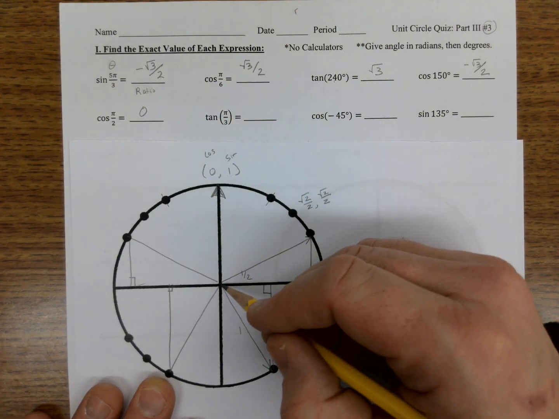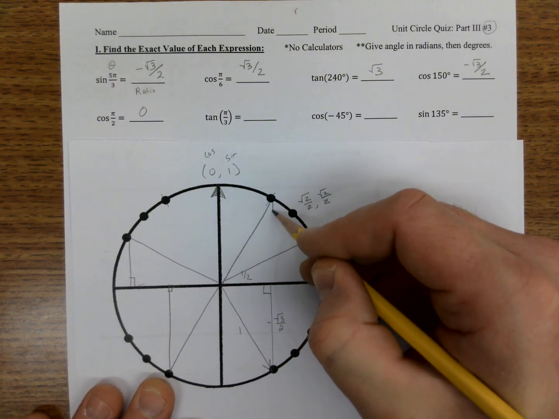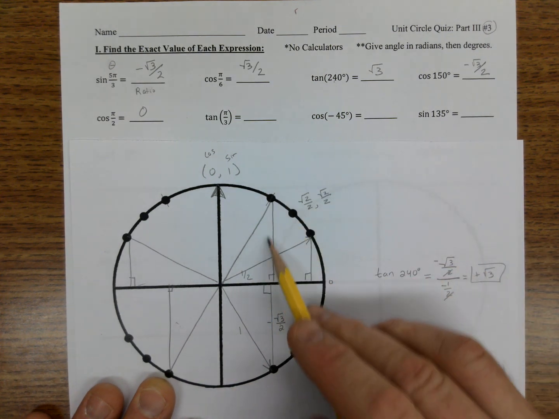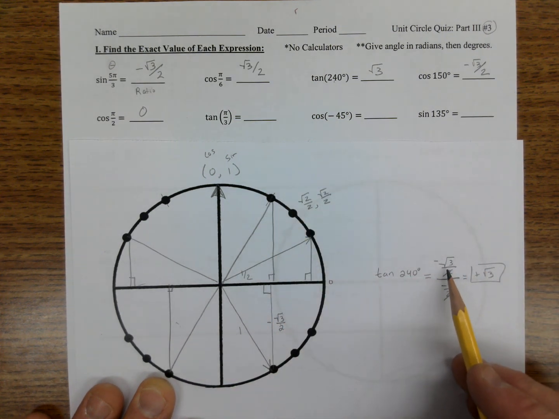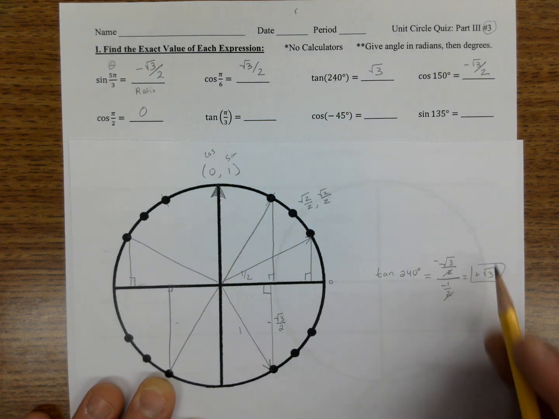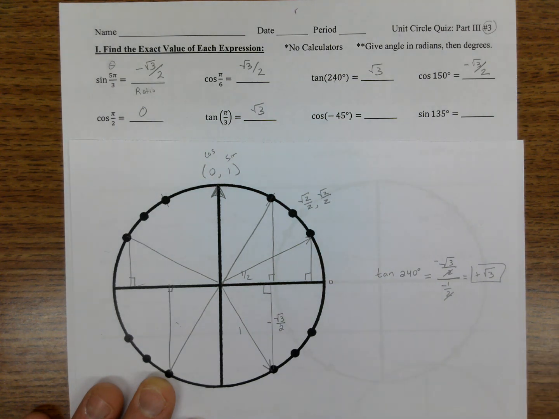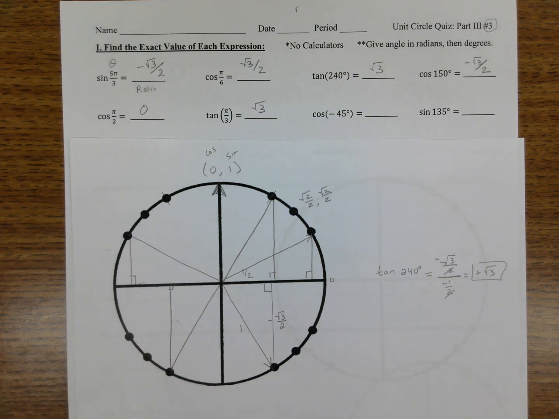Tangent of pi over 3. That's this big triangle here, and we have the same thing we had down here. We have the long side, which is √3 over 2, over the short side, which is 1/2, which simplifies down to √3. They're both positive. Kind of running out of room here, so I'm going to get a different color.